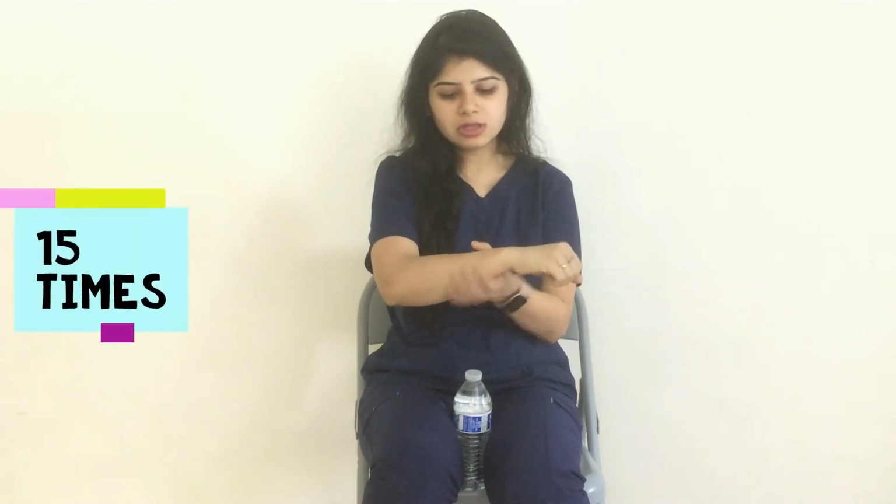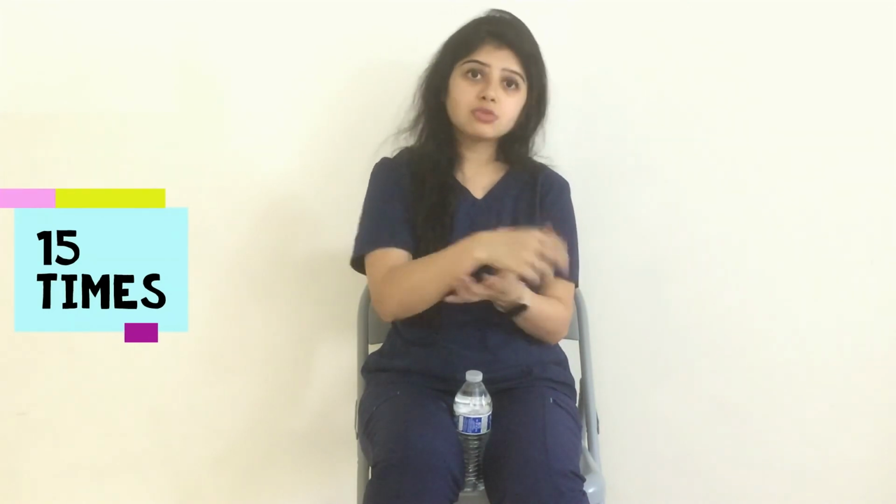If having the dumbbell or the bottle is too heavy for you, just try to do the normal range of motion with the wrist. So you can do this gentle upward movement of the wrist. Nothing with the forearm, just the gentle movement here. You can do this for 15 repetitions. If this is too easy for you, then you can grab onto the dumbbell and do this for 15 repetitions.